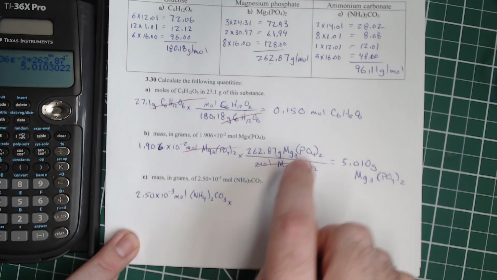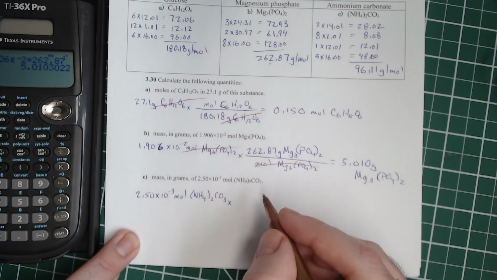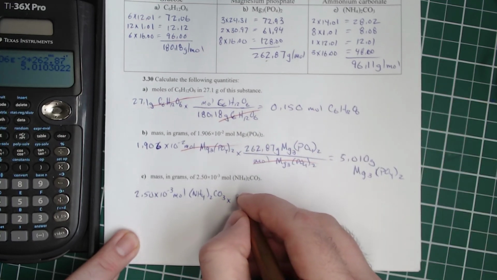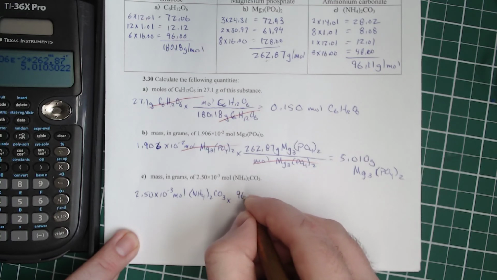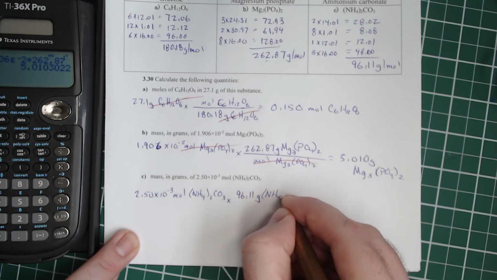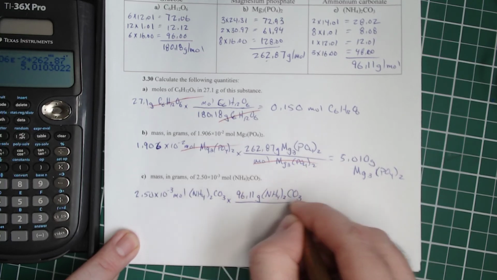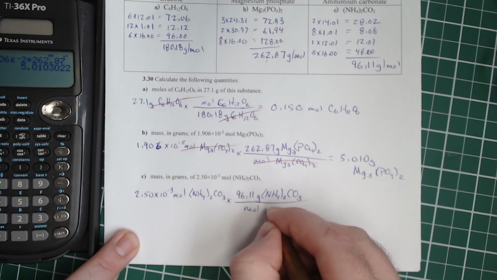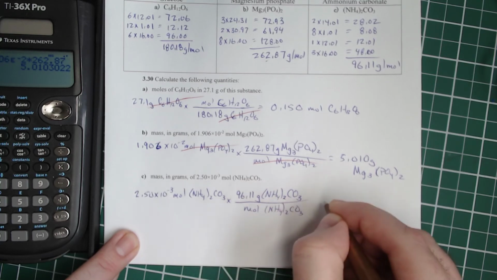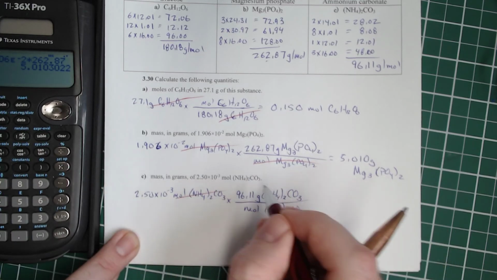All right, our molar mass of ammonium carbonate was here at 96.11, and since that's grams per mole, our grams are going to go up in the numerator, so 96.11 grams of (NH4)2CO3 per mole of (NH4)2CO3.